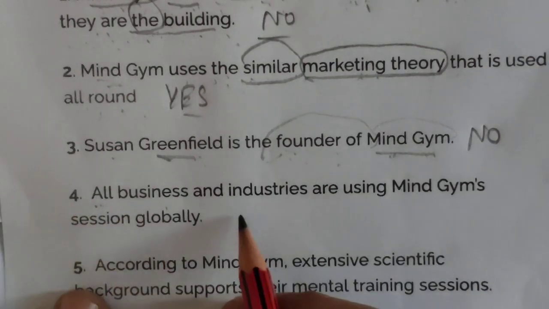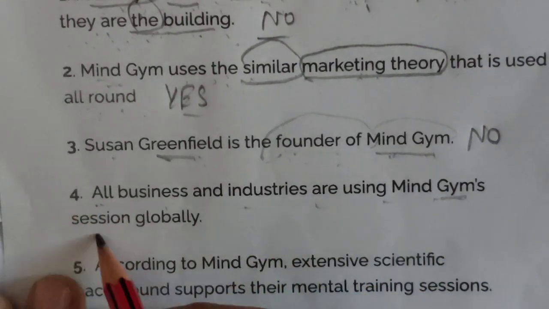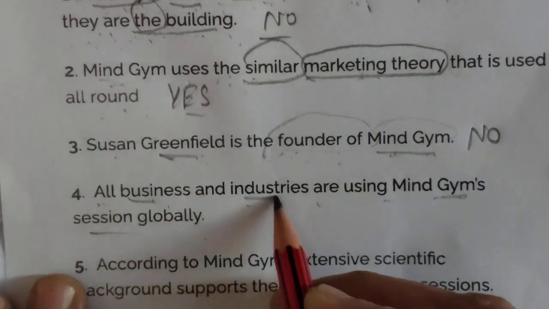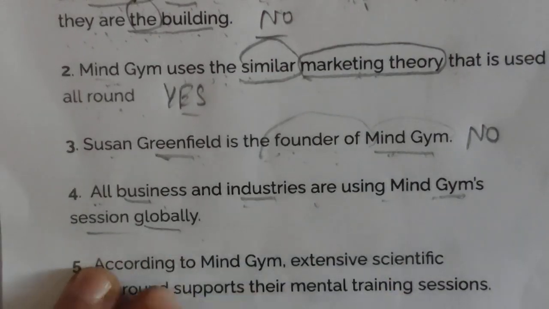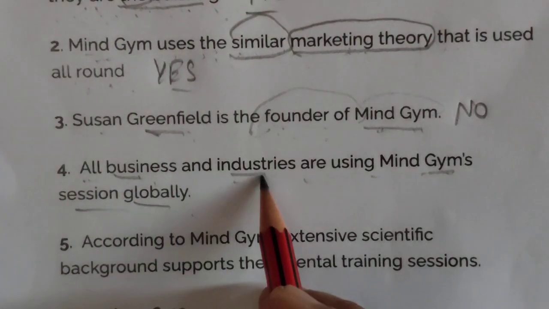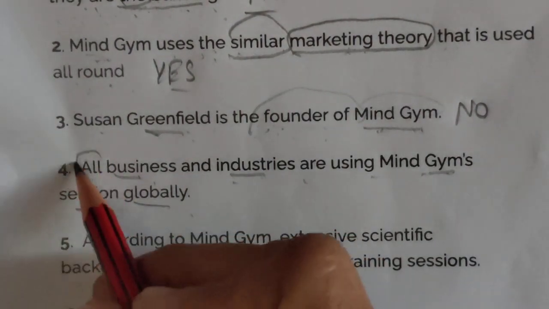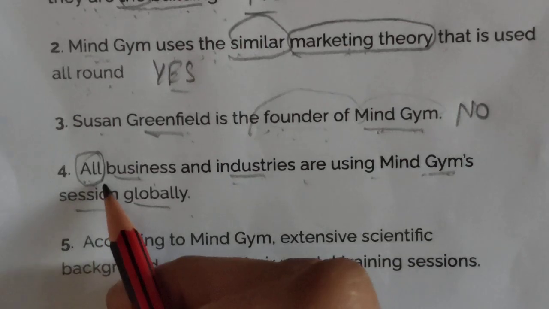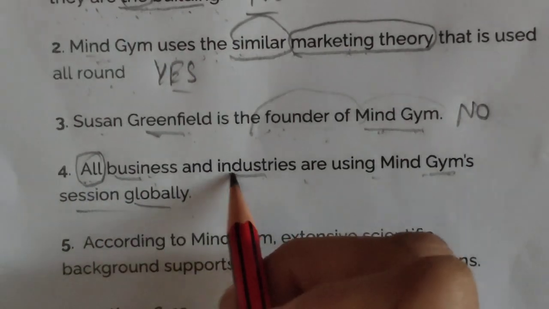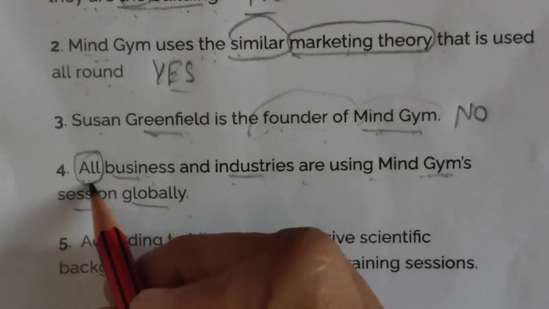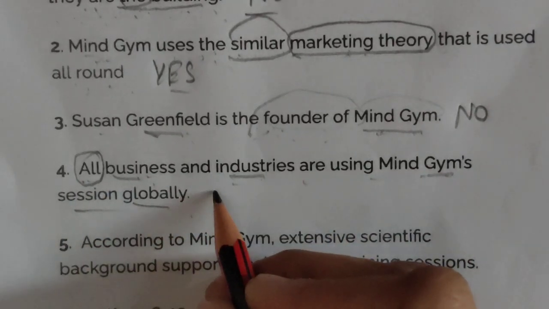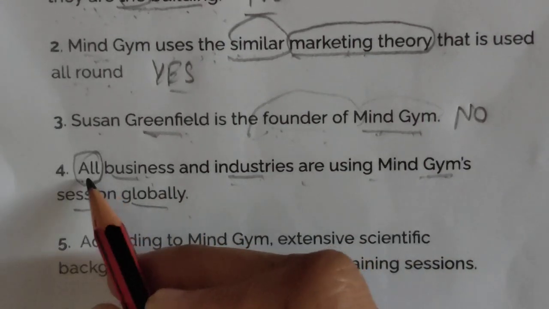Fourth: all businesses and industries are using Mind Gym sessions globally. All businesses and industries, okay, so we also need to know about using Mind Gyms globally. First of all, this is "all". All means it is not possible for all businesses and industries. So this is my tip, this is my suggestion: wherever "all" is there, 95% it is false. But of course we have to read it. We have to find it in the reading passage.